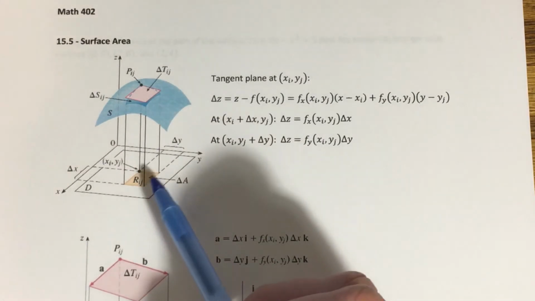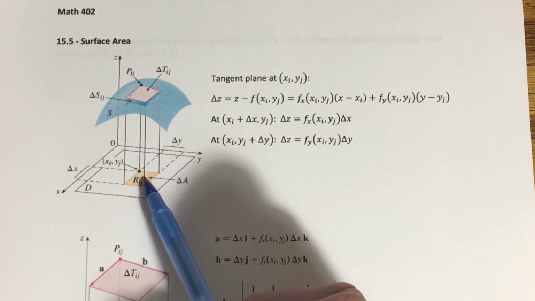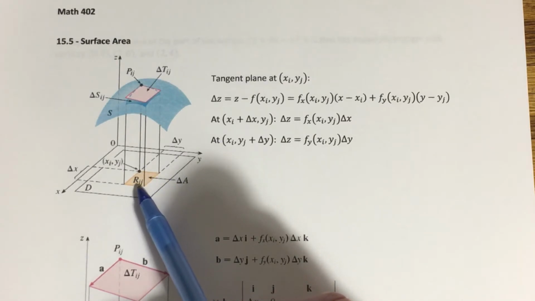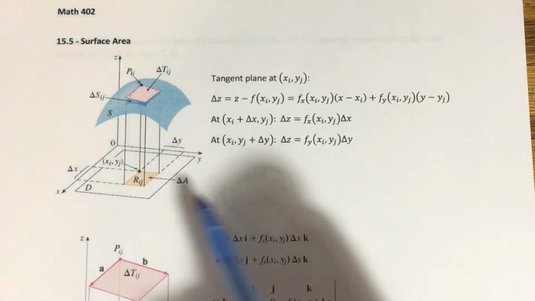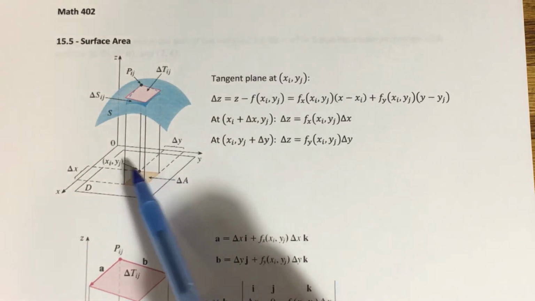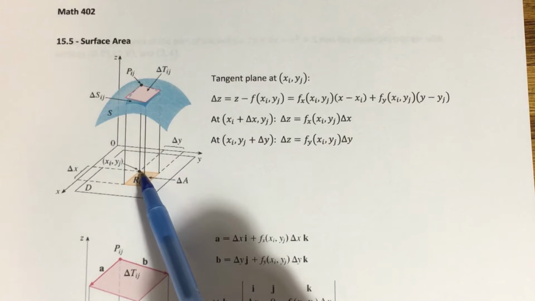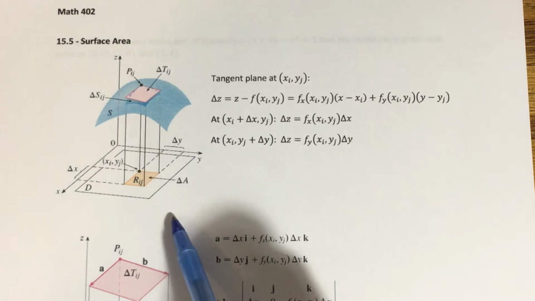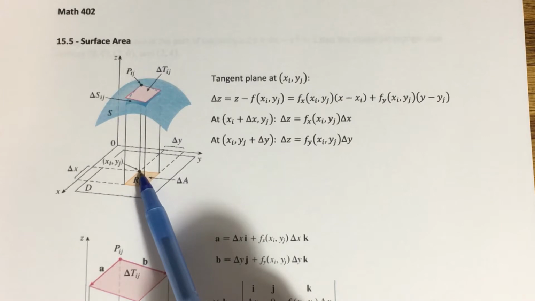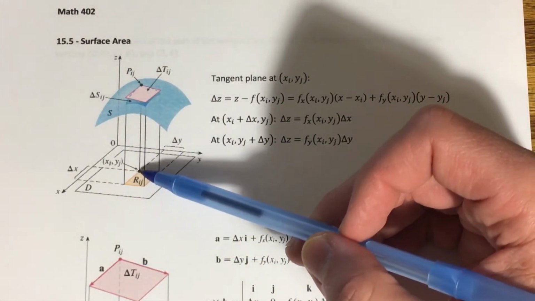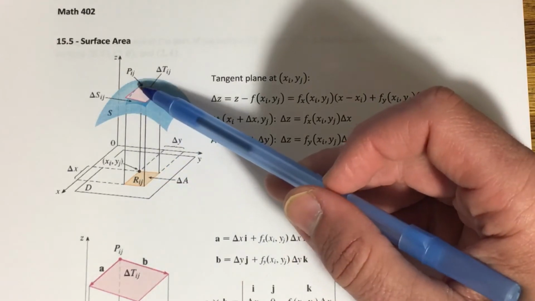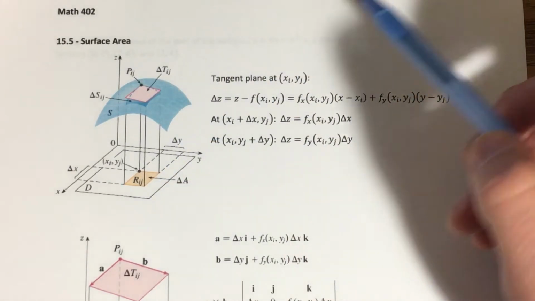And the way we're going to do that is we're going to select the point here in the xy plane, in the rectangle Rij, that's closest to the origin. And this is just because it makes the work simpler. We could derive the surface area formula in a different way, but this will make the calculations that we do a lot easier. So that's going to be this corner of the rectangle here, closest to the origin. Okay. If we were to plug that point into our function, f of xy, it's going to take us to this point here, Pij.